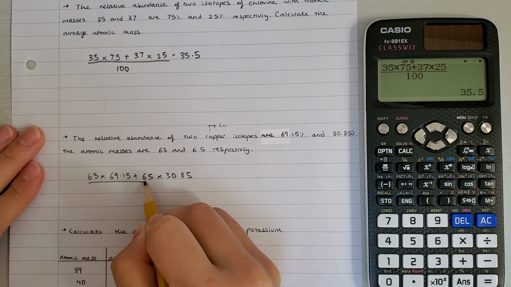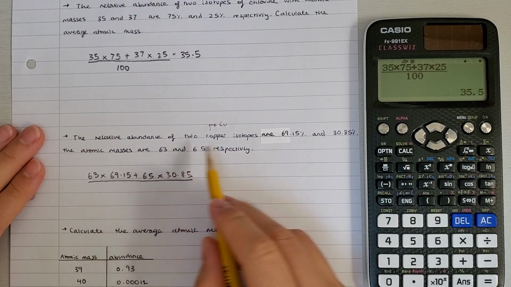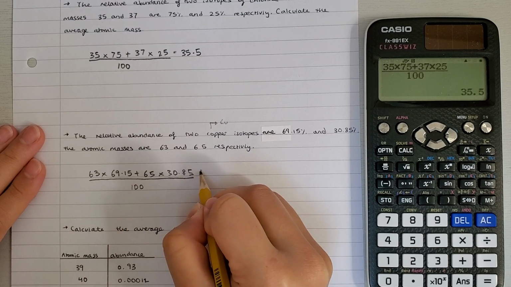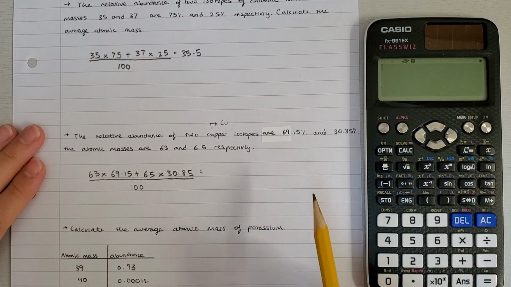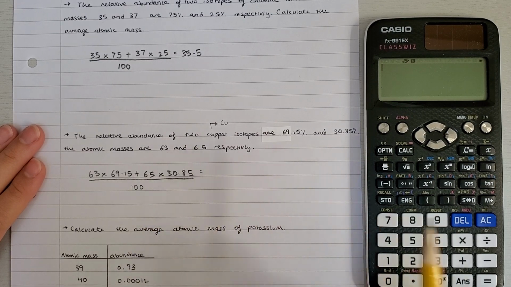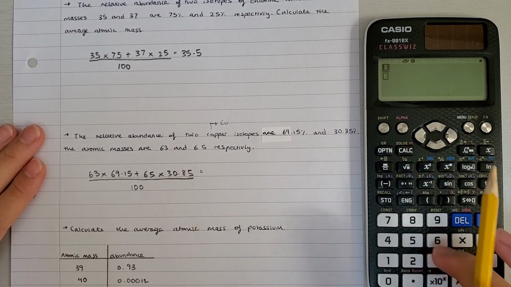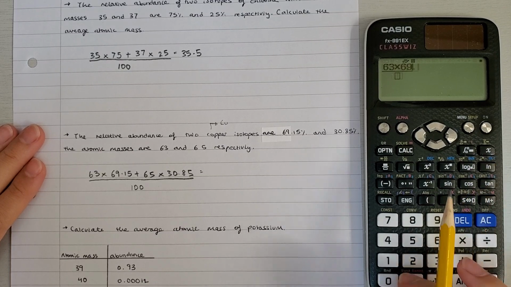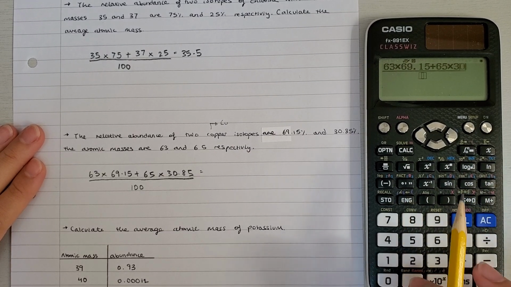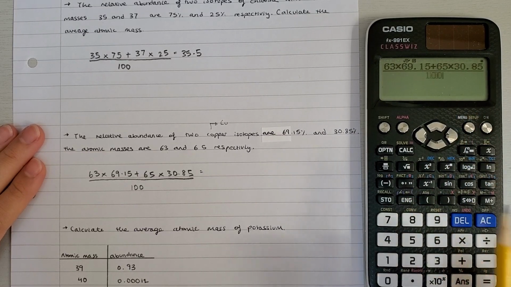And then divided by the total abundance, which is 100. Usually if you're given percentages, the total is 100, because percent means out of 100. So 63 multiplied by 69.15 plus 65 multiplied by 30.85, divided by 100.